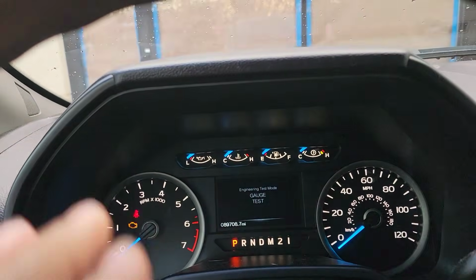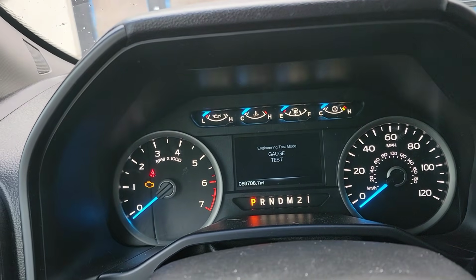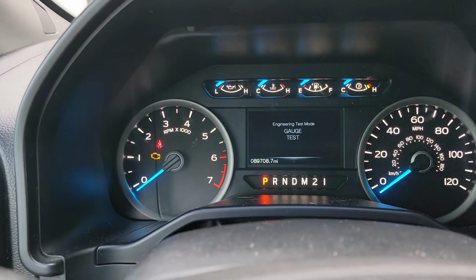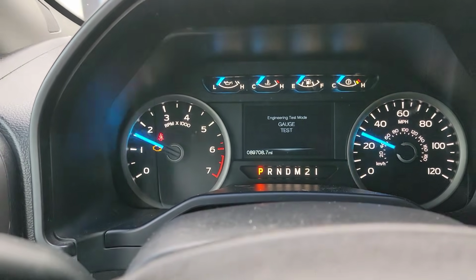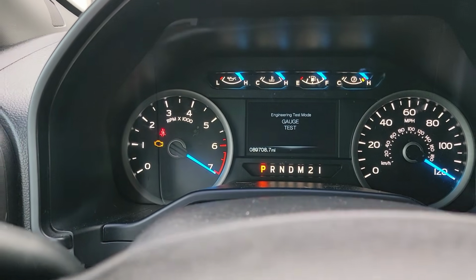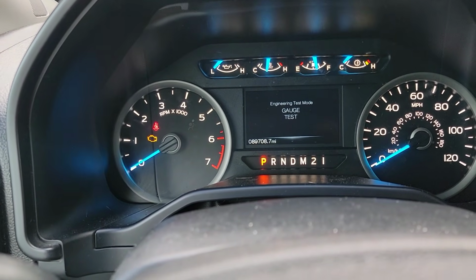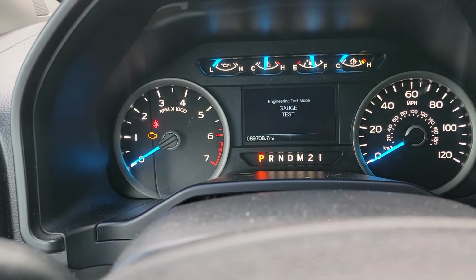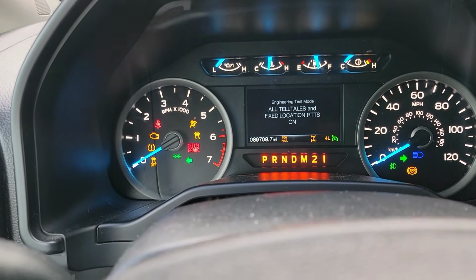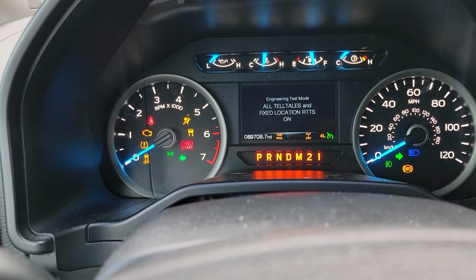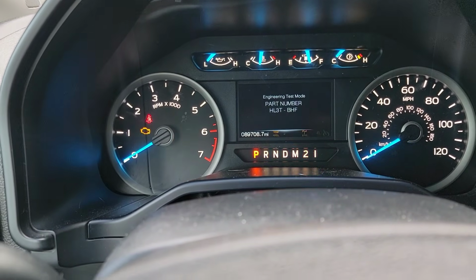And it does a gauge sweep. It tests your gauges and stuff out. And then you can start to cycle. You can do a gauge test to make sure you don't have a dead gauge. You can scroll down to the next selection to make sure all of your lamps, your little lights for each one of your selections or your pads, work. So now you get all your warning lights to check all that. And then you can scroll down.